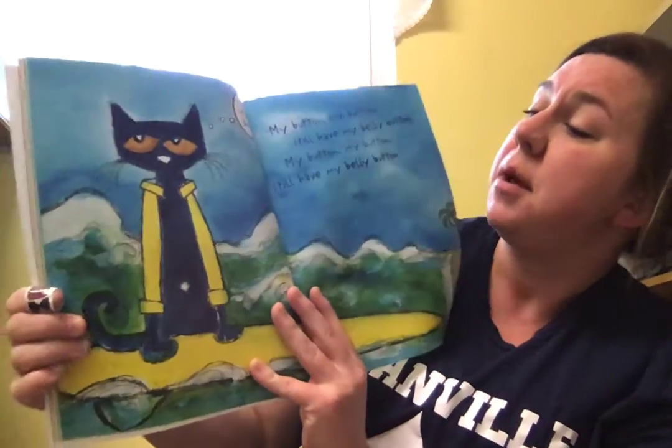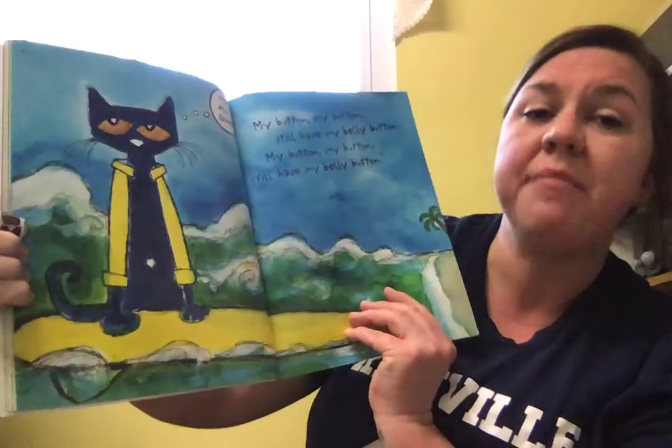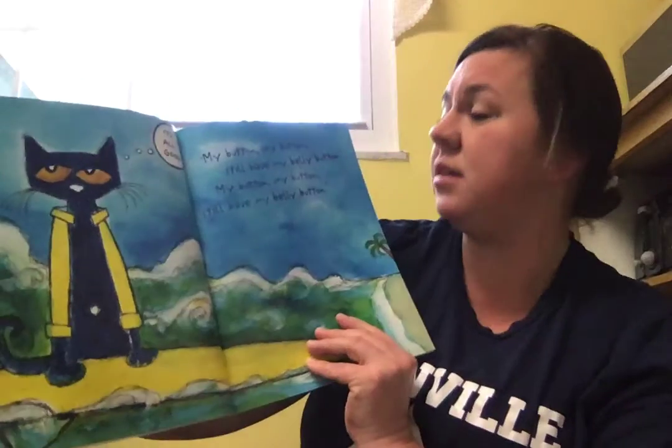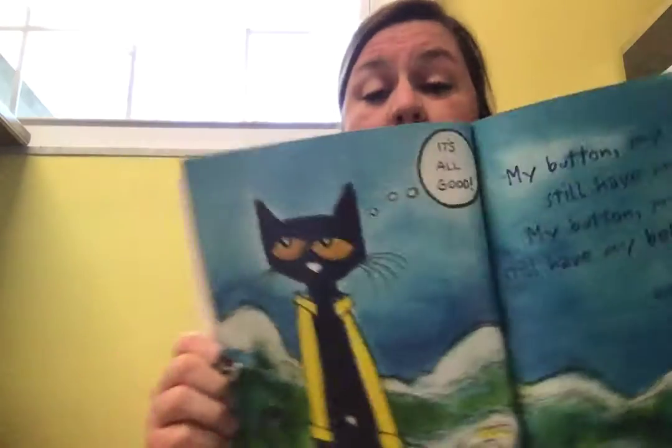My button, still have my belly button. My button, I still have my belly button.